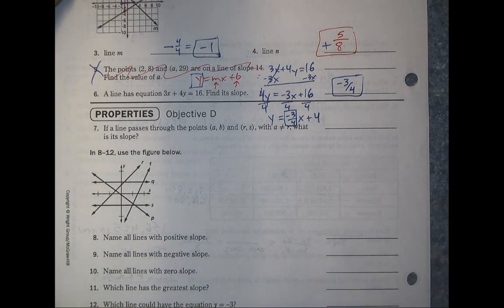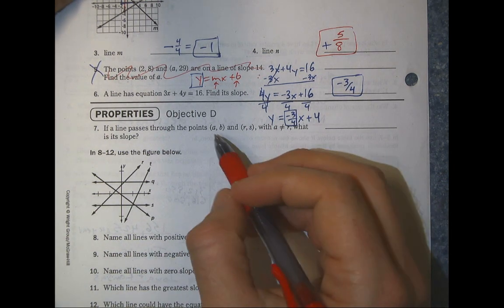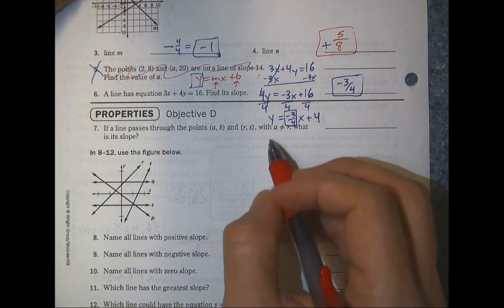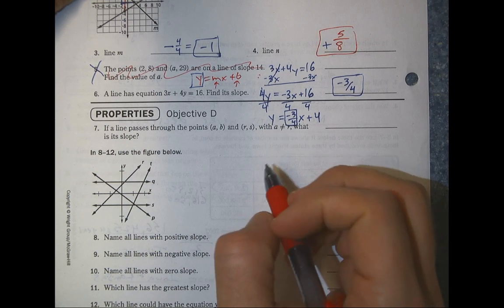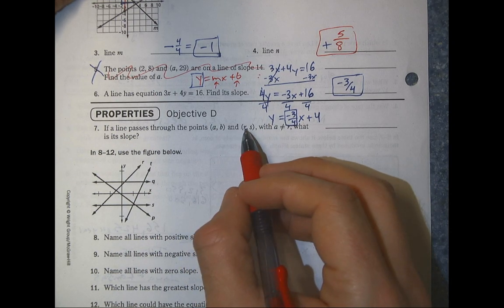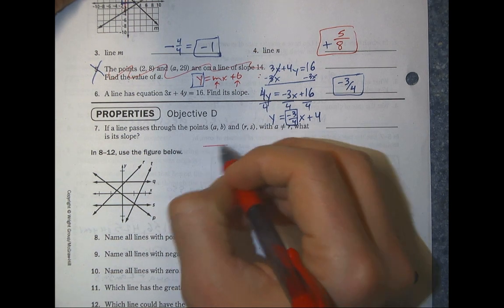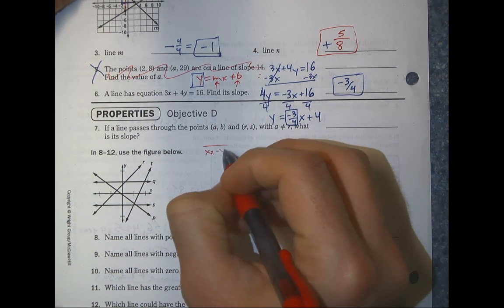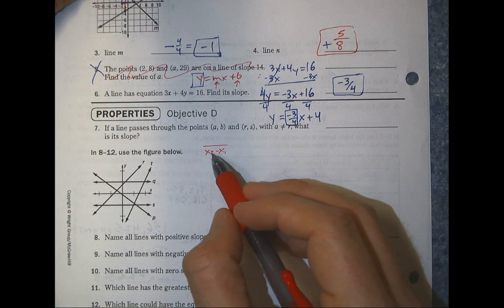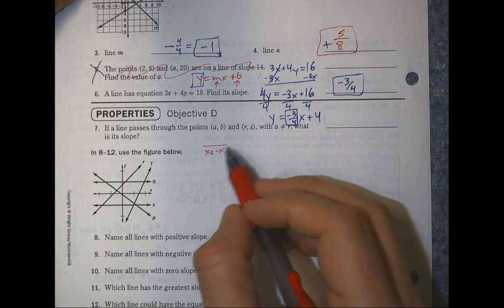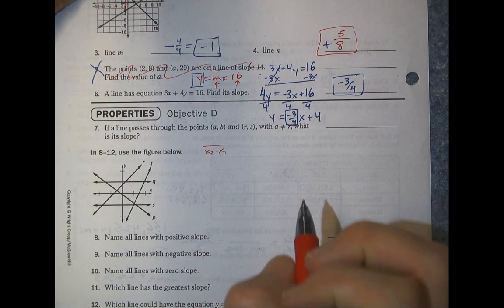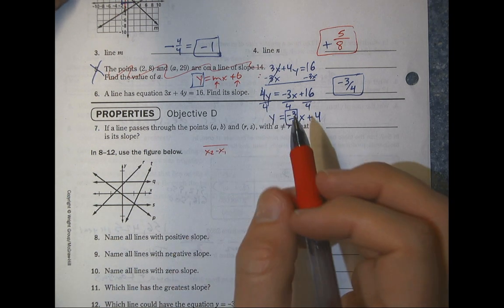Okay, number 7. They give you 2 points, and they're given to you as variables. They tell you a does not equal r. Why is that important? Because those are your x values. If they were equal to each other, if it was the same number, it would go on the bottom of your slope, right? x2 minus x1. And so if they were the same number, any number minus itself is going to be 0, and this would create an undefined situation. So they're telling you it's not undefined. It's going to give you an actual number.